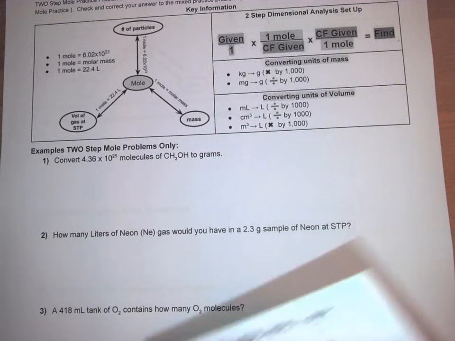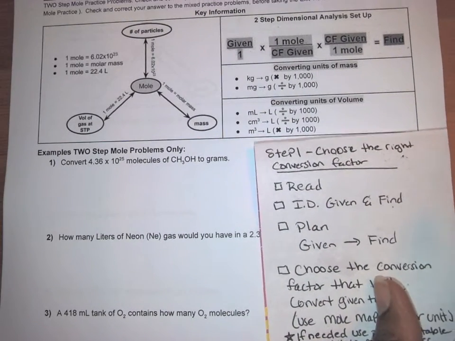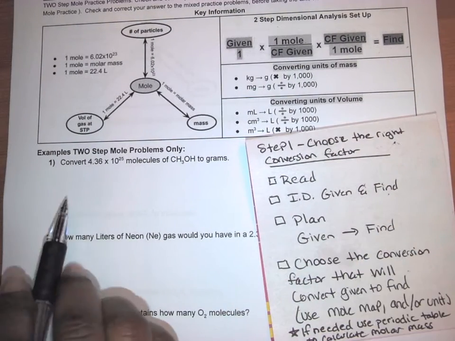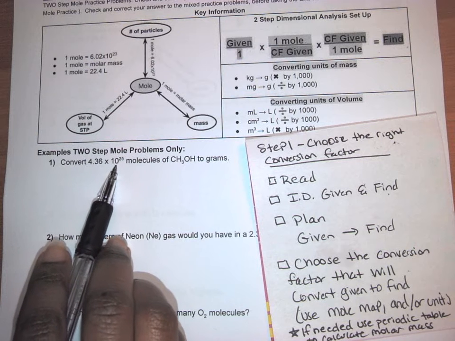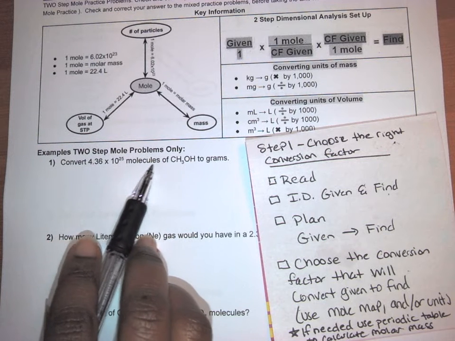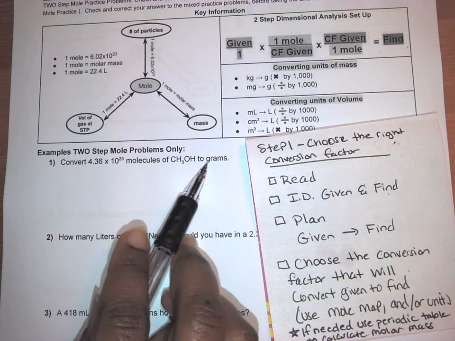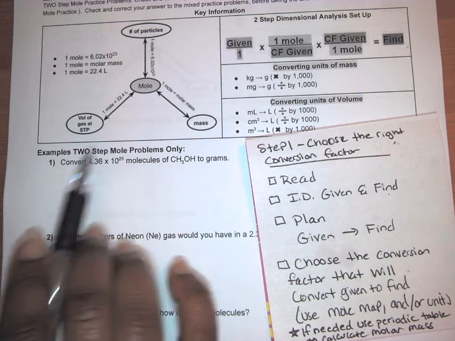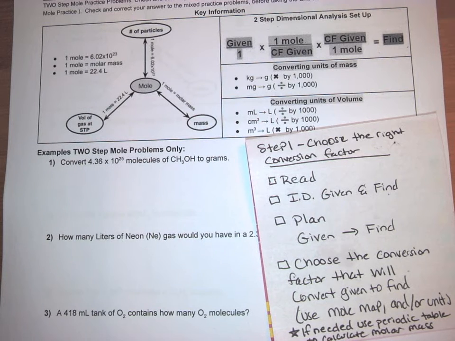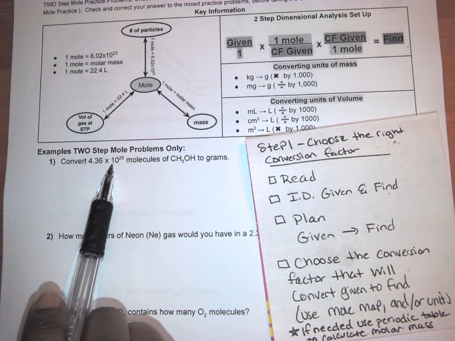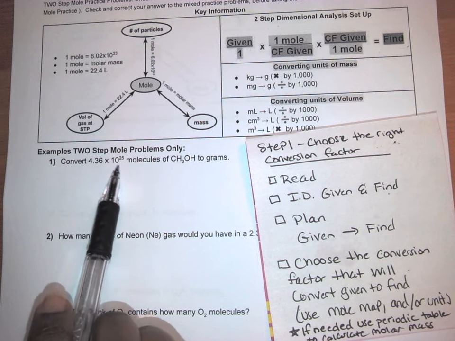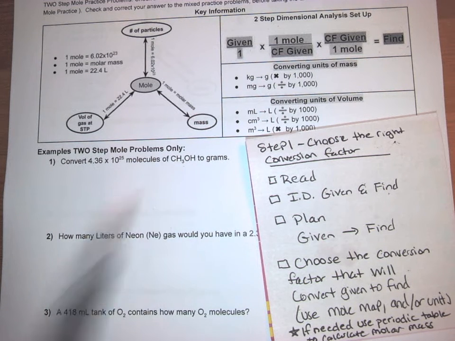All right, so the first thing we're going to do is we're going to read this problem and identify our given and find. Convert 4.36 times 10 to the 25 molecules of CH3OH to grams. So you can sort of think of this problem as if you have a sack of, this is methanol, like a bag containing 4.36 times 10 to the 25, so a really big number of methanol molecules, and you would want to know how much that would weigh. That's what you're trying to do here.